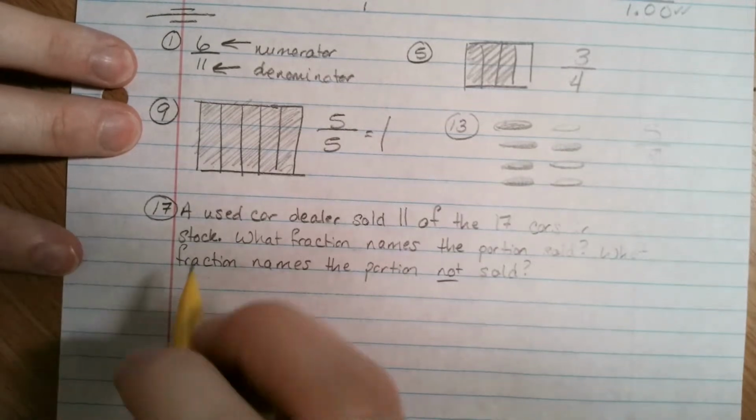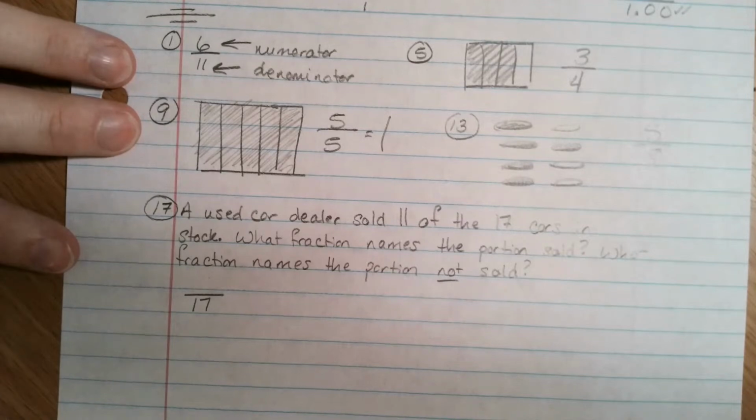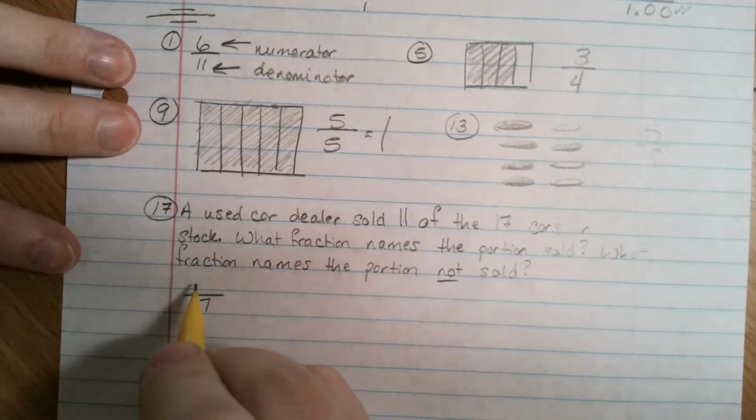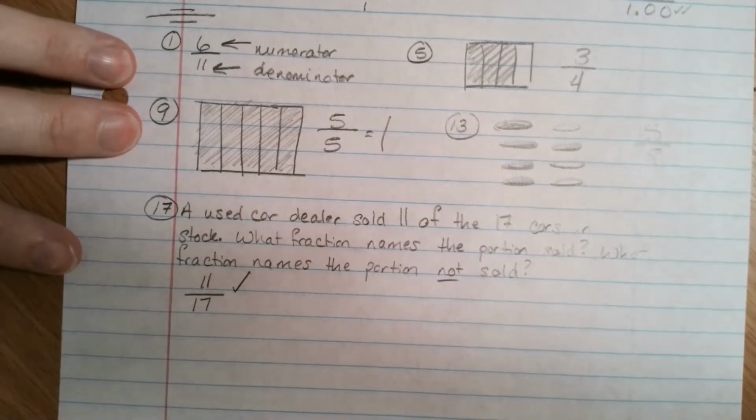So 17 cars in stock is what we are looking at. So that is going to be our denominator. What fraction names the portion sold? Well, if we sold 11, this fraction, 11/17, would be the answer to the first question of the fraction that names the portion sold.